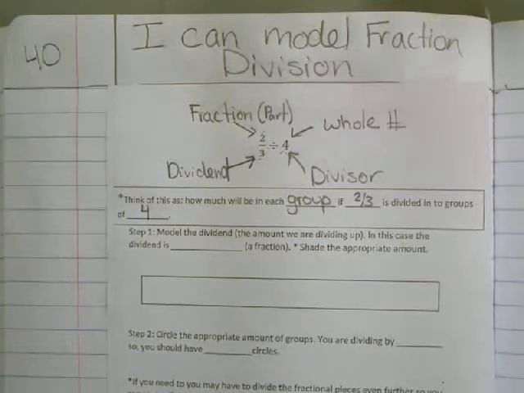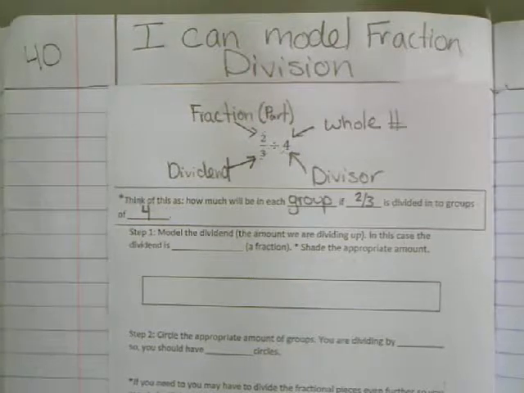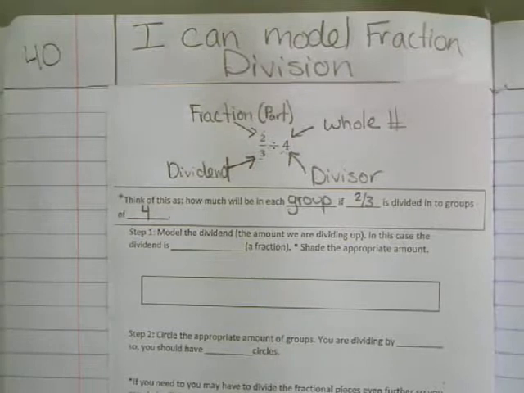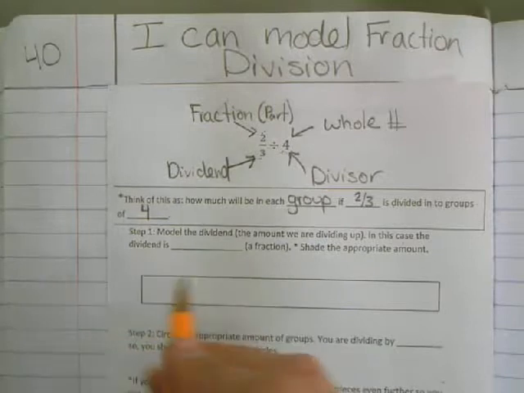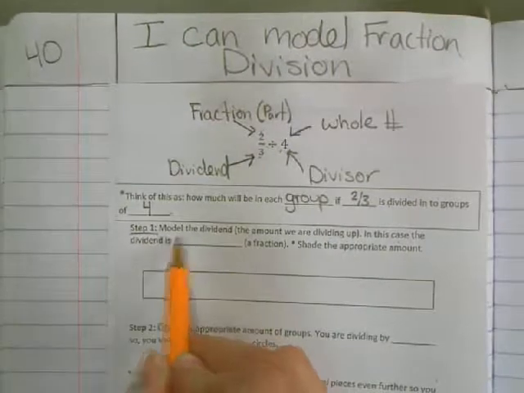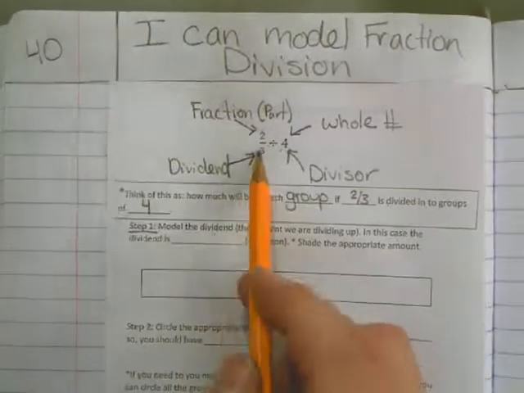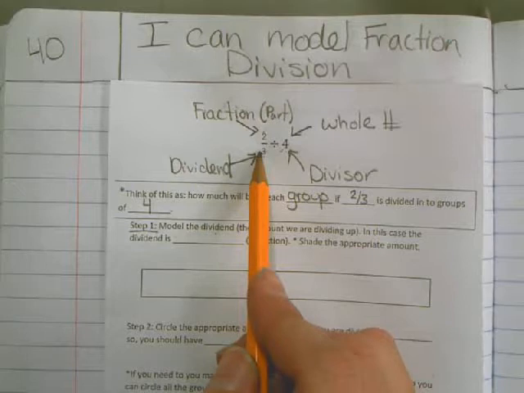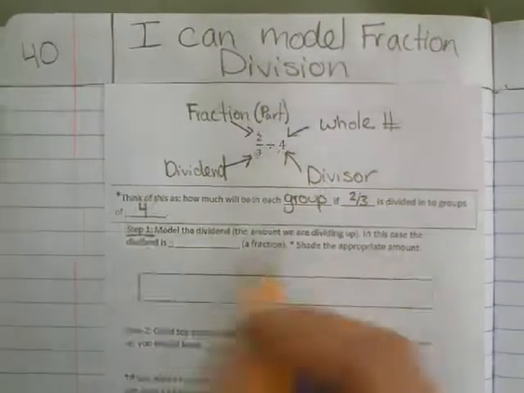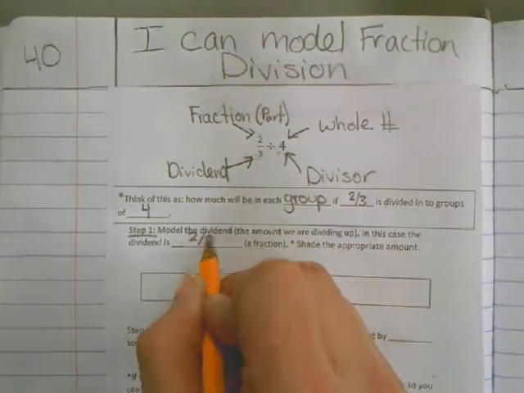Notice the difference there? It's not how many groups you have, it's what's in the group. It's a slight difference, so you've got to be aware of that. The first step is the same: model the dividend, the number that's being divided up. In this case, the dividend is 2/3, a fraction.